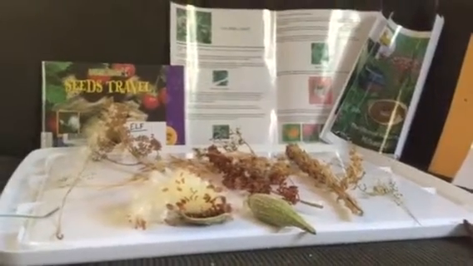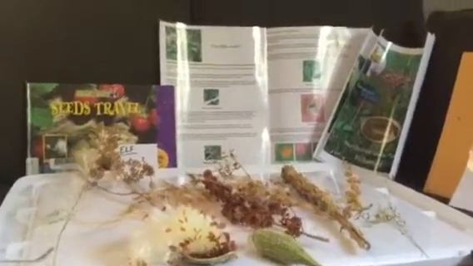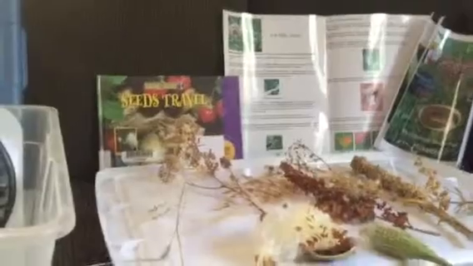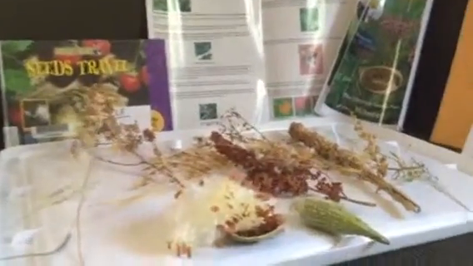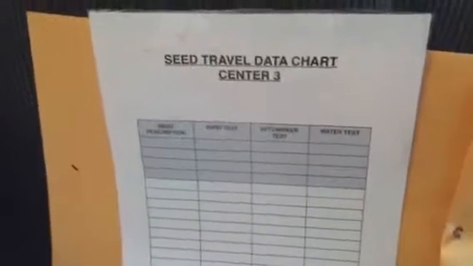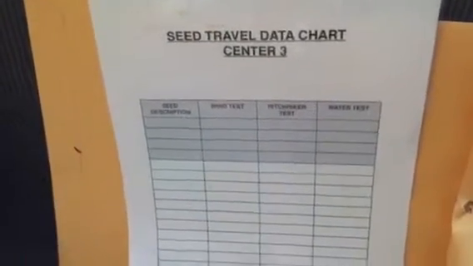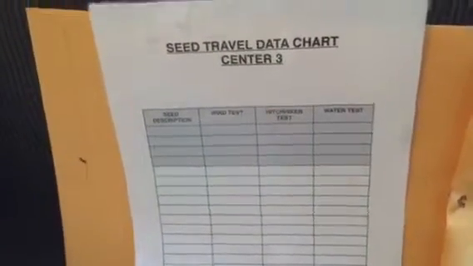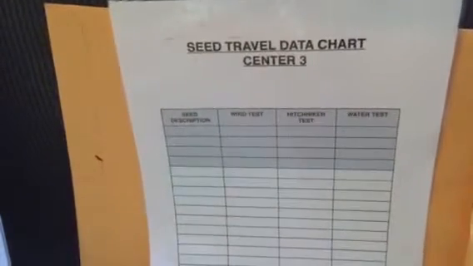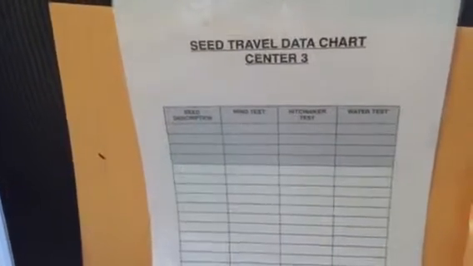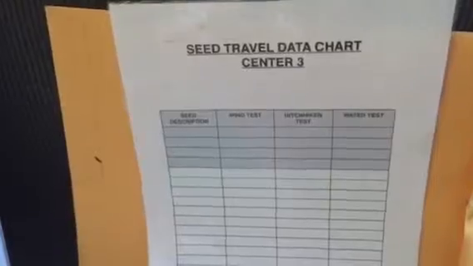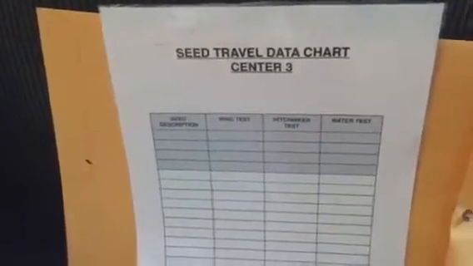And then they're going to put their predictions to the following tests: the wind test, the hitchhiker test, and the water test. Located in the bin is a data chart, seed travel data chart. You can choose to make copies of this, so each student or pair of students would have a copy and they could record their own data, or for younger kids you might just record the data yourselves.